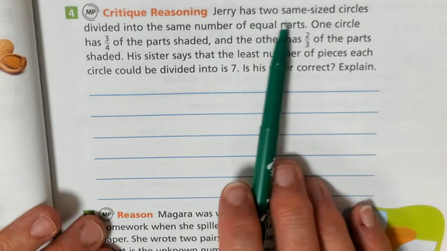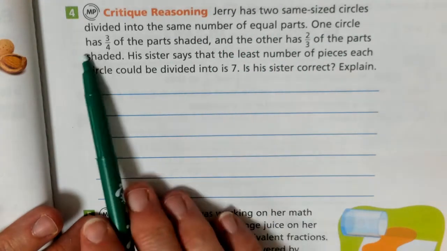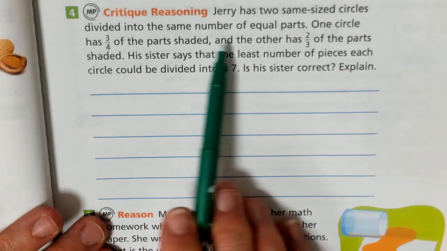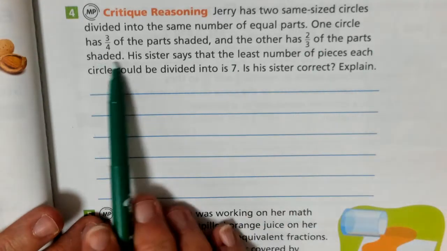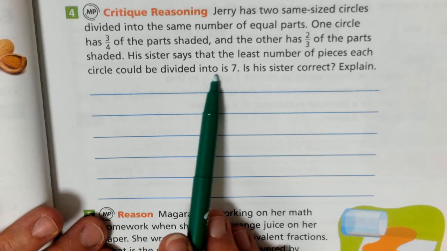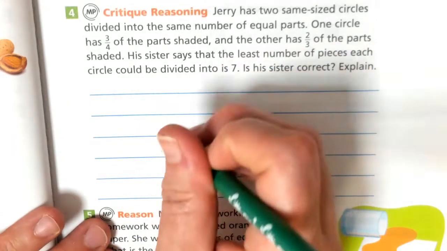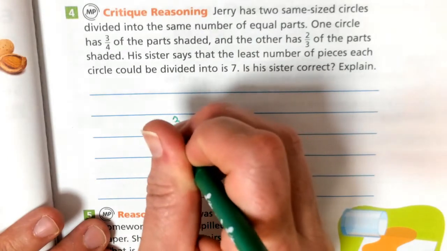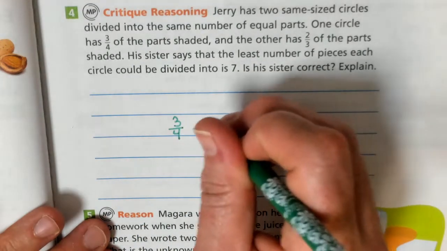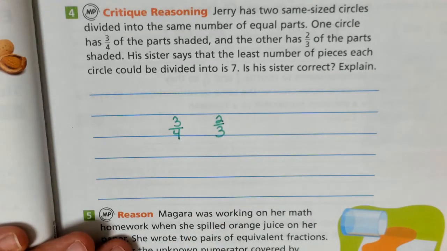So Jerry has two same-sized circles divided into the same number of equal parts. One circle has 3/4 of the parts shaded, and the other has 2/3 of the parts shaded. His sister says the least common pieces each circle could be divided into is 7. Is his sister correct? Well, let's look at this. If we have 3/4 and we have 2/3, I think I know what his sister did.